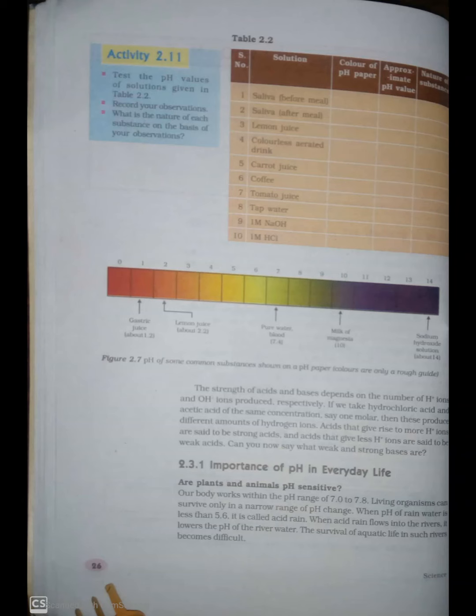2.3.1. Importance of pH in everyday life. Are plants and animals pH sensitive? Our body works within the pH range of 7.0 to 7.8. Living organisms can survive only in a narrow range of pH change. When the pH of rainwater is less than 5.6, it is called acid rain. When acid rain flows into the river, it lowers the pH of the river water. The survival of aquatic life in such rivers becomes difficult.